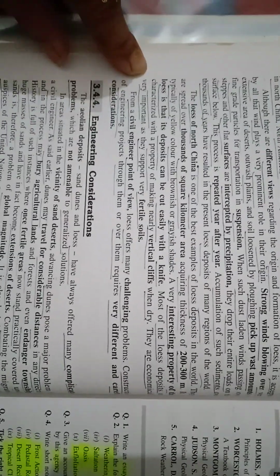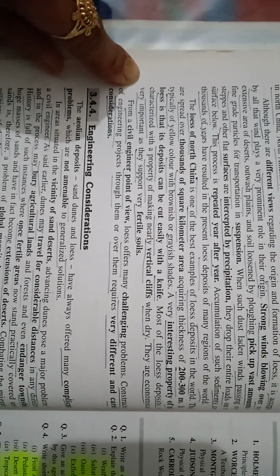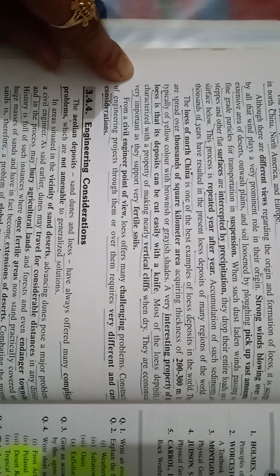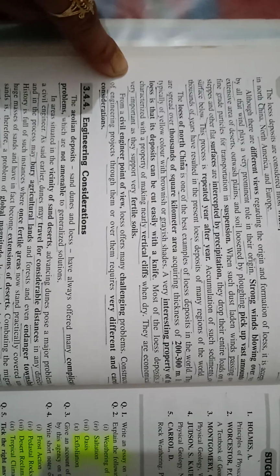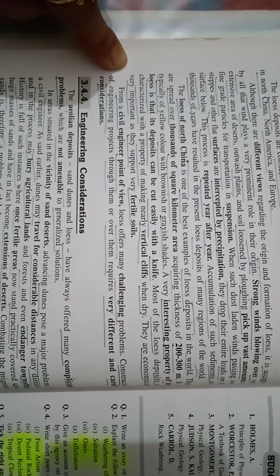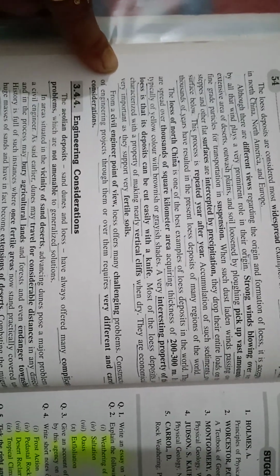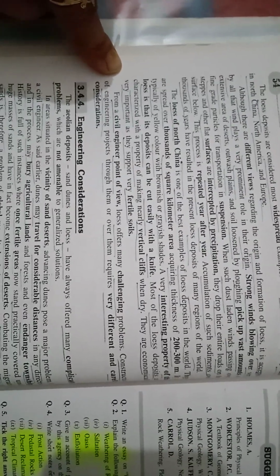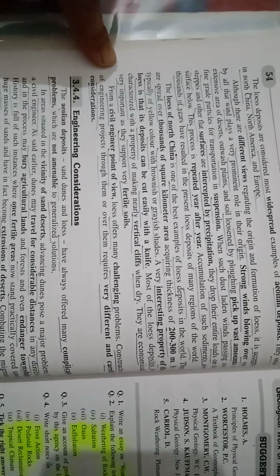Most of the loess deposits are characterized by the property of making nearly vertical cliffs when dry. They are economically very important as they support very fertile soils. From a civil engineer's point of view, loess offers many challenging problems. Construction of engineering projects through them or over them requires very careful consideration.